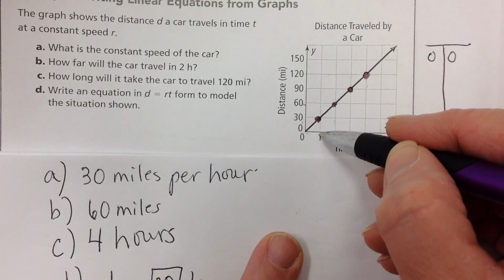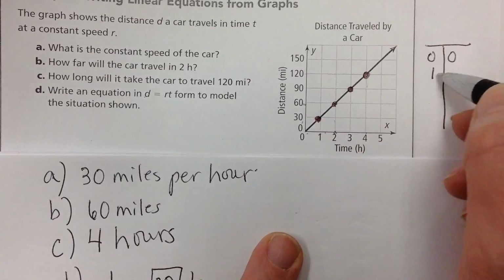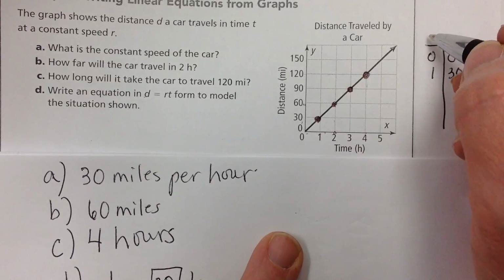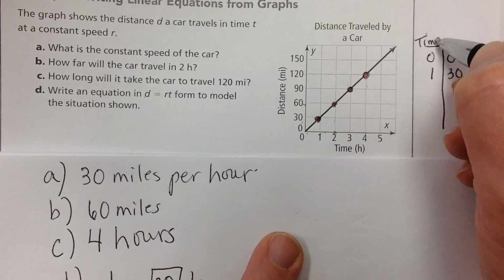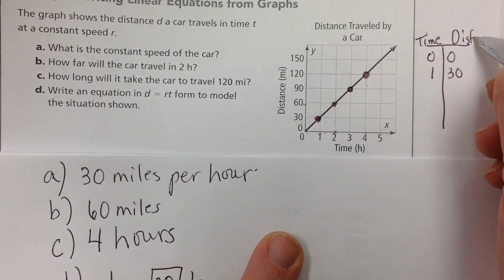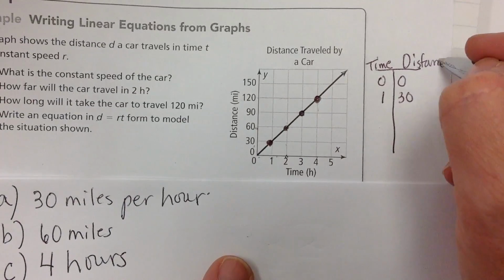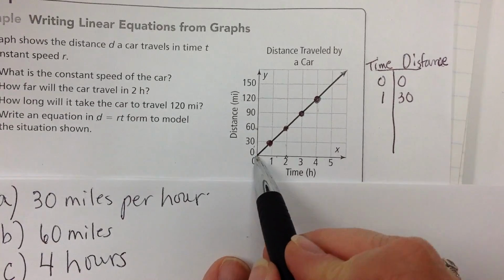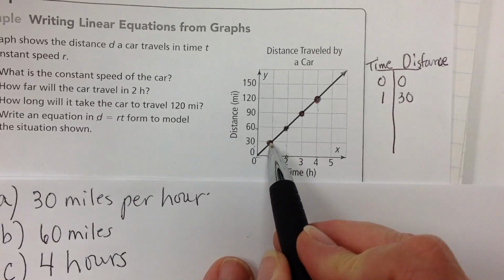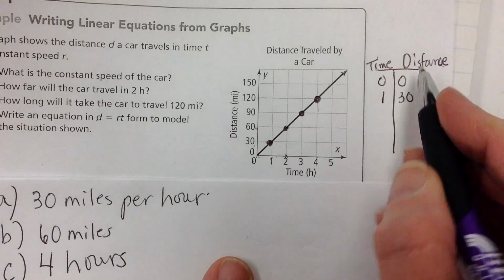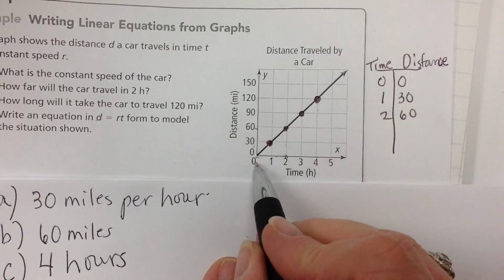This point, 1, 30. And this is time compared to distance. So 0, 0, 1, 30, the name of this point. 2, 60, the name of this point.